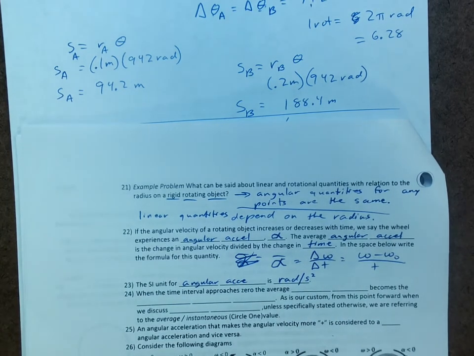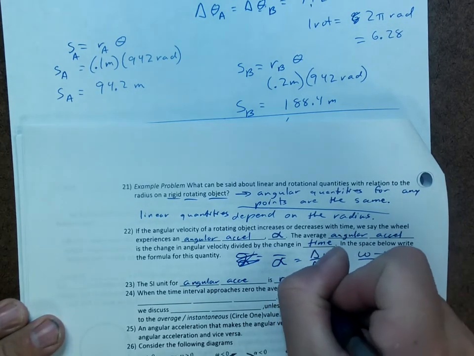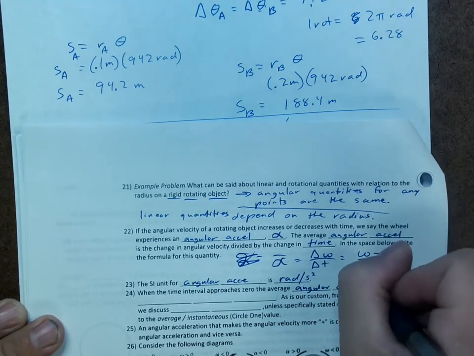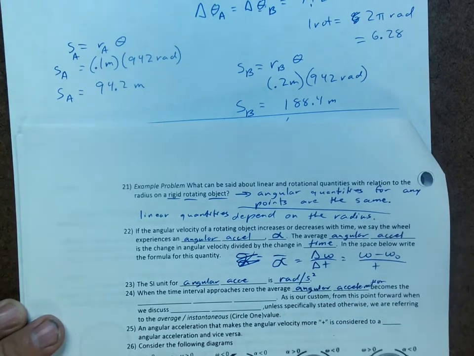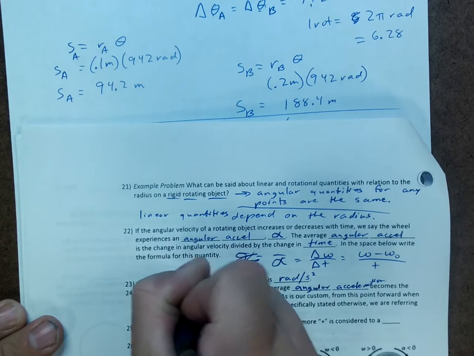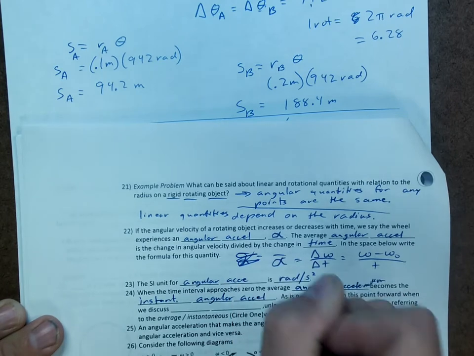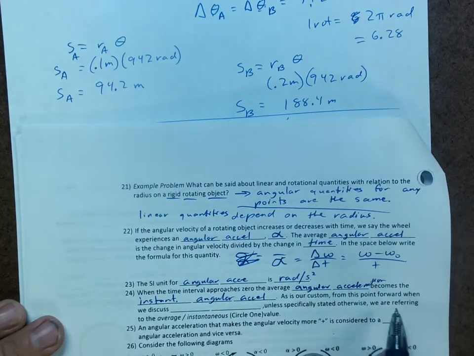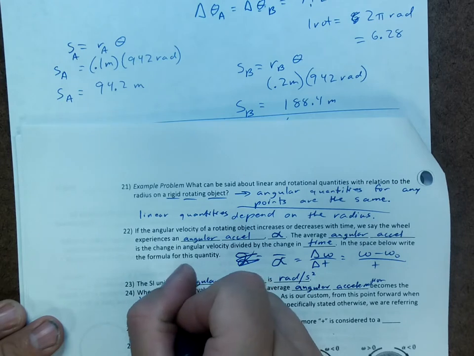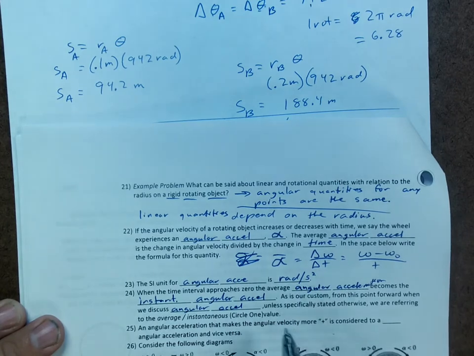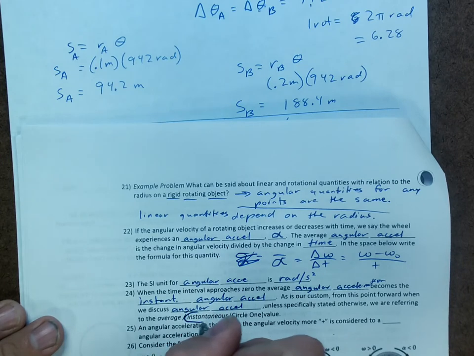Number 24. When the time interval approaches 0, the average angular acceleration becomes the instantaneous angular acceleration. As is our custom from this point forward when we discuss angular acceleration, unless specifically stated otherwise, we are referring to the instantaneous value.